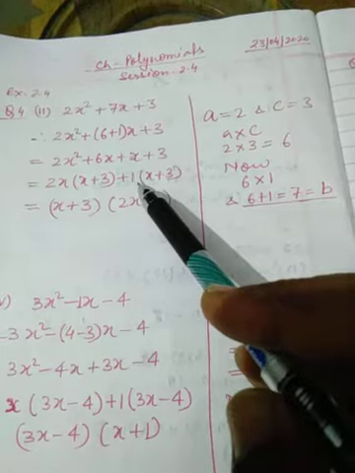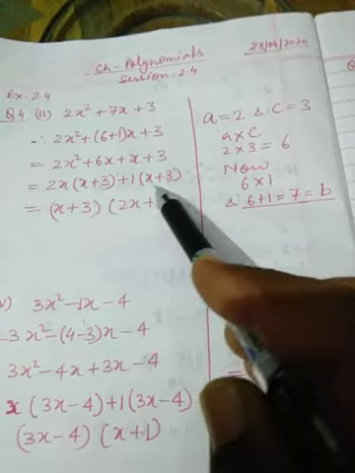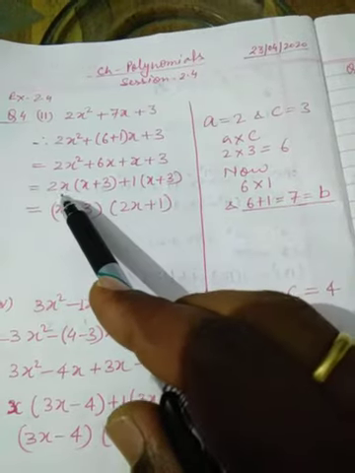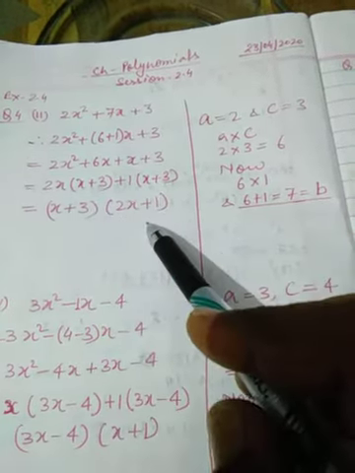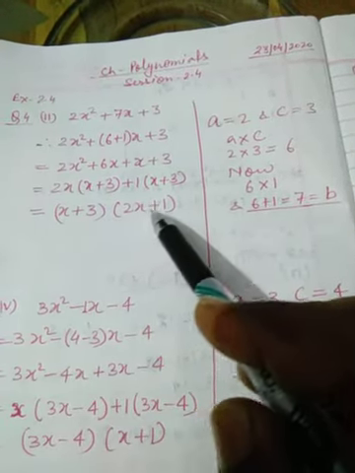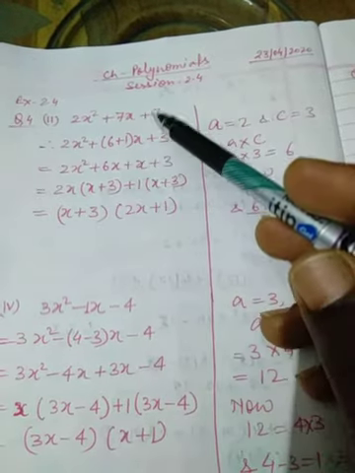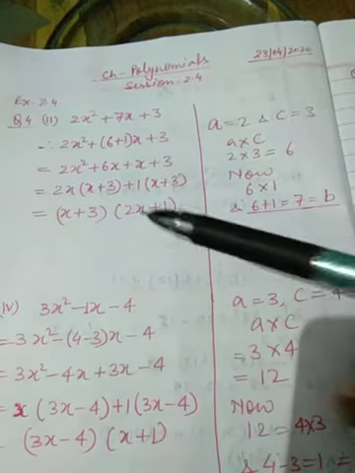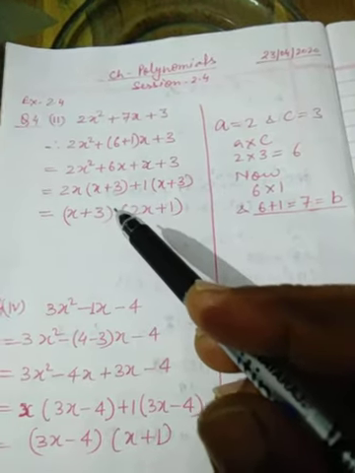So again take common x plus 3, and the remaining terms are 2x and plus 1. So these are the two factors of this trinomial, x plus 3 and 2x plus 1. This is the process to factorize and find the factors by splitting the middle term.